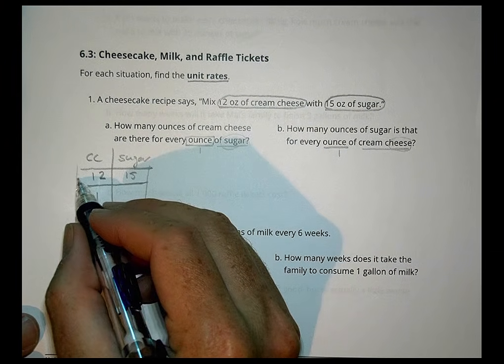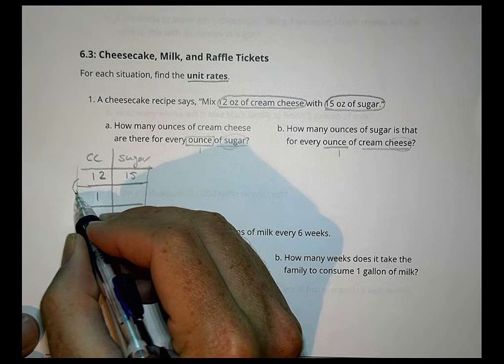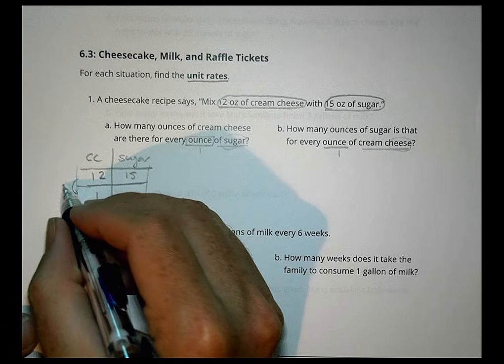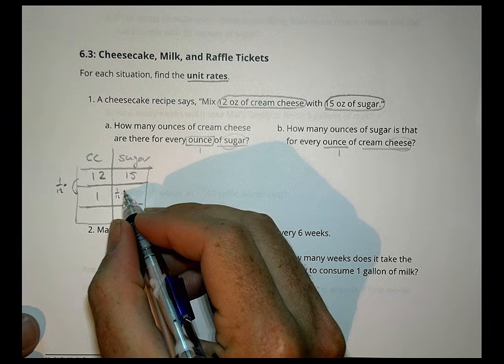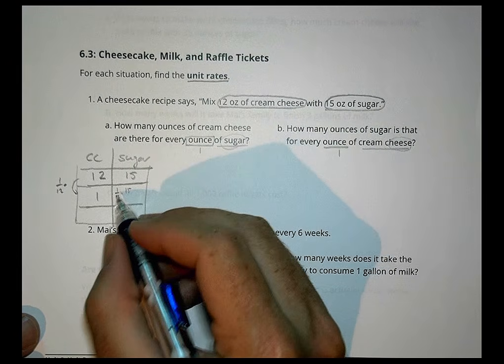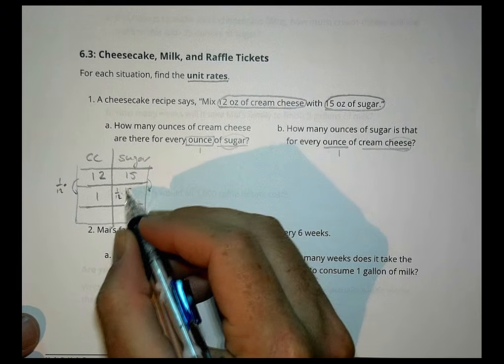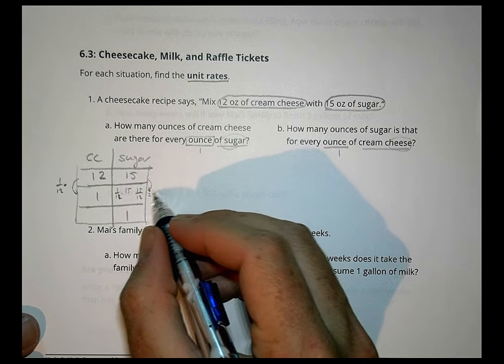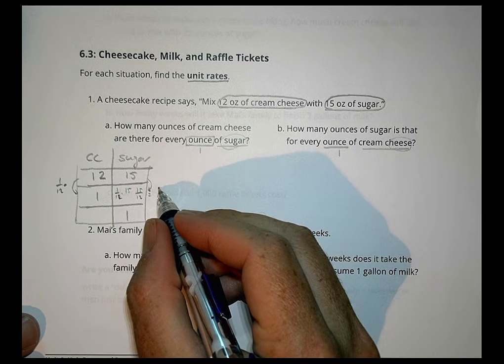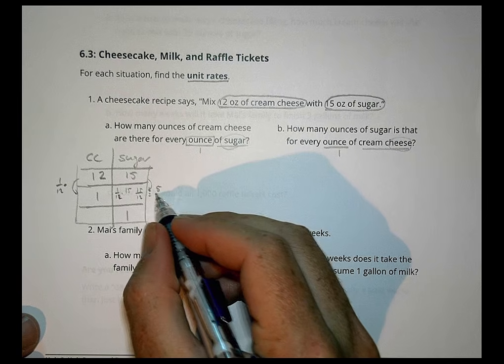So to go from 12 to 1 right there, that's going to be times 1 over 12. So this is 1 over 12 times 15. And in this row here, to do the same thing, 15 over 12, which can be reduced. 3 goes in there 5 times, and 3 goes in there 4 times.